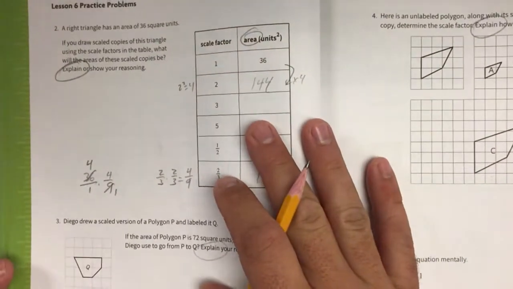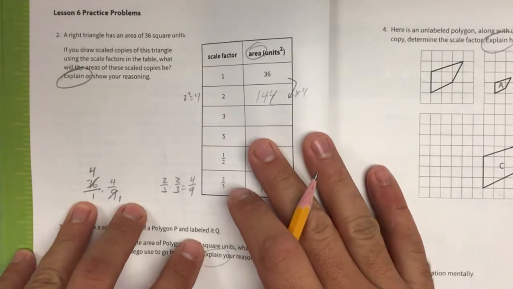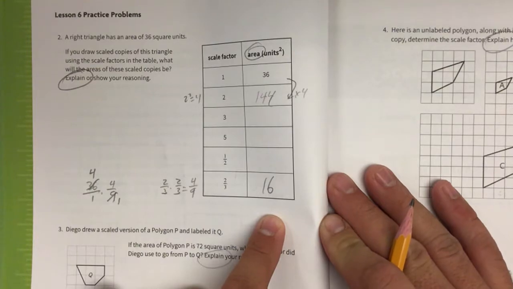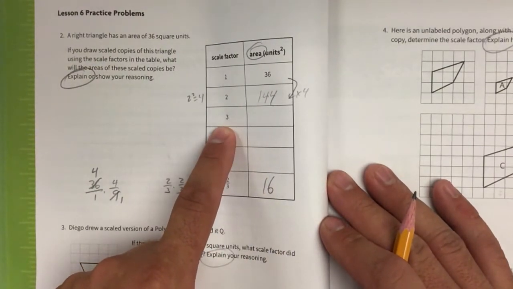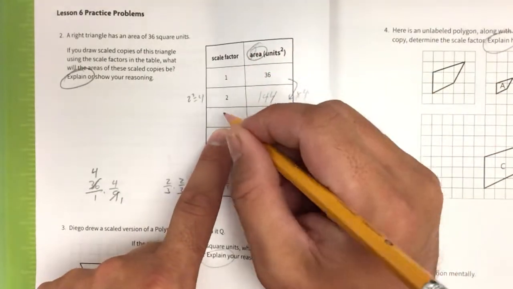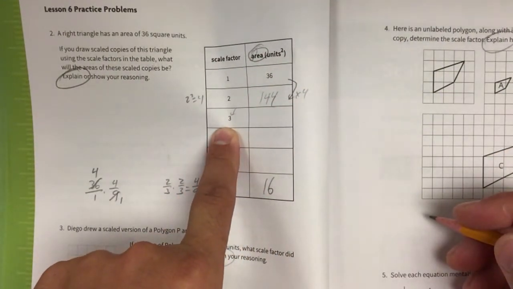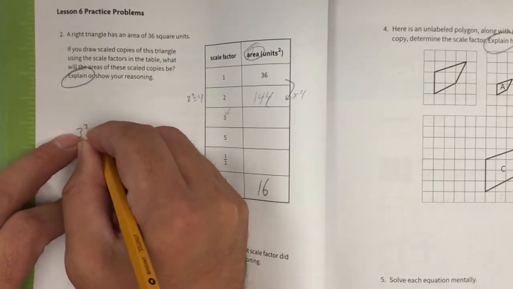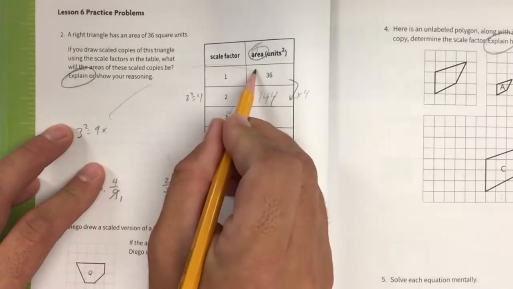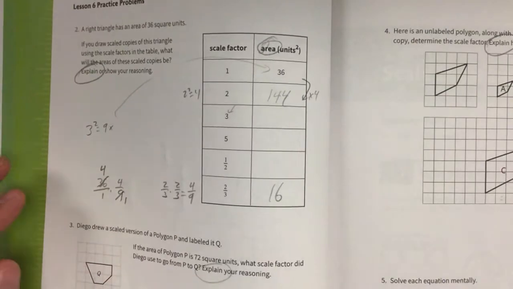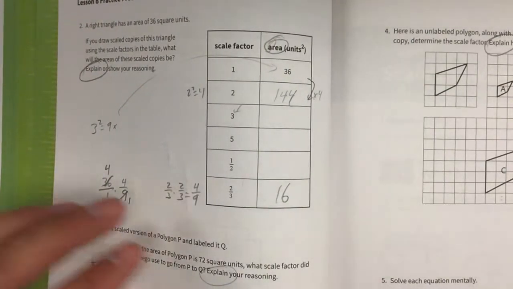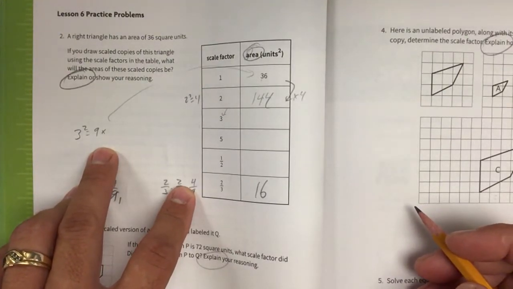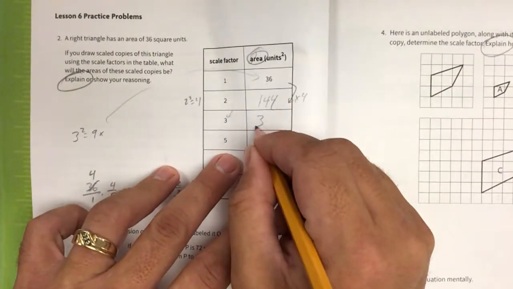All right, question 2. I believe we did a couple of these together, right? Do you have those 2 filled out? Okay. Increase by a scale factor of 3. We're talking area. So what do I have to do with the 3? Square it. What is 3 squared? 3 squared is 9. So I need to make 9 times my original. Anybody do that? 9 times 36. Yep. 324.